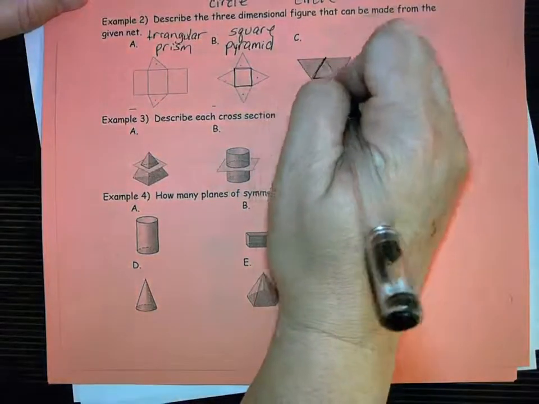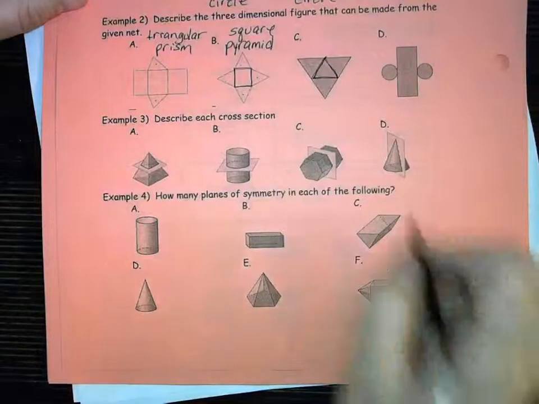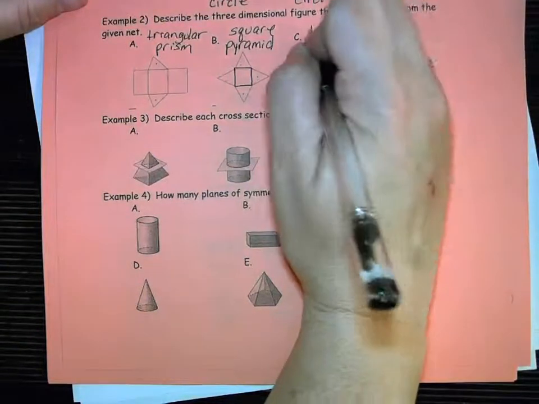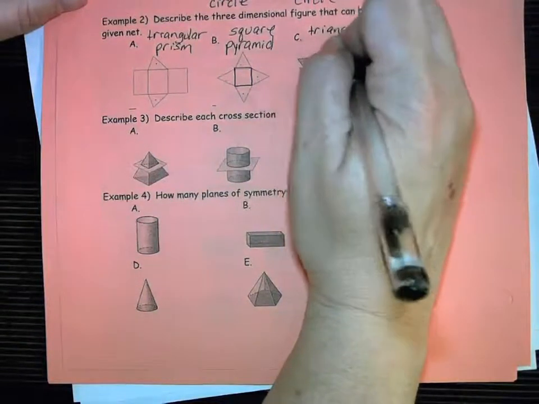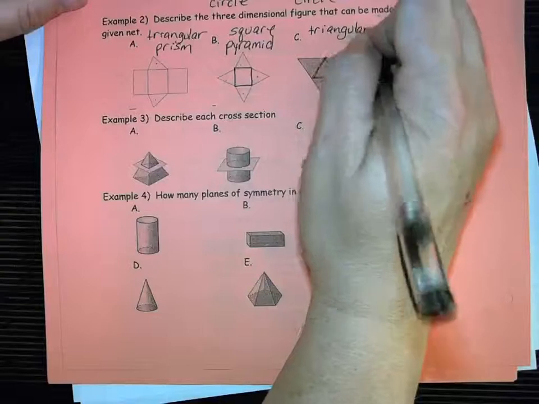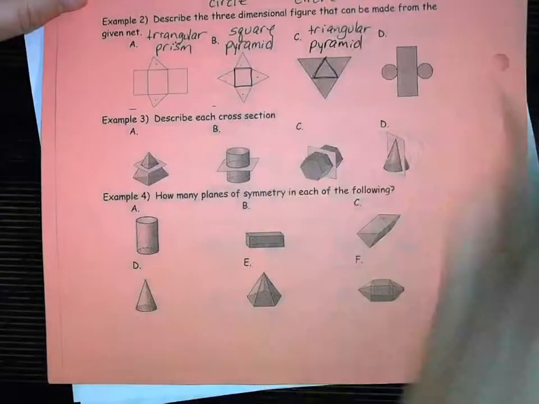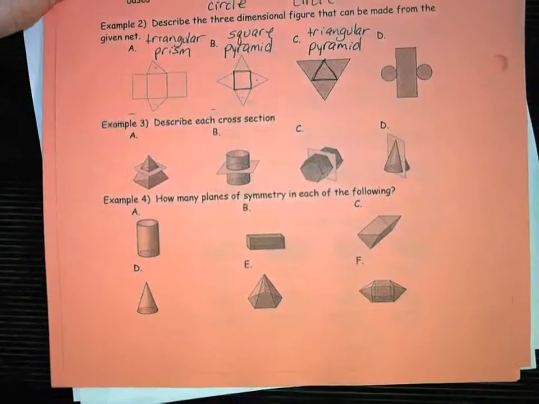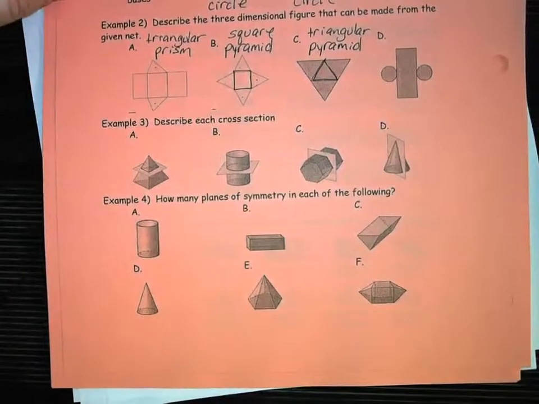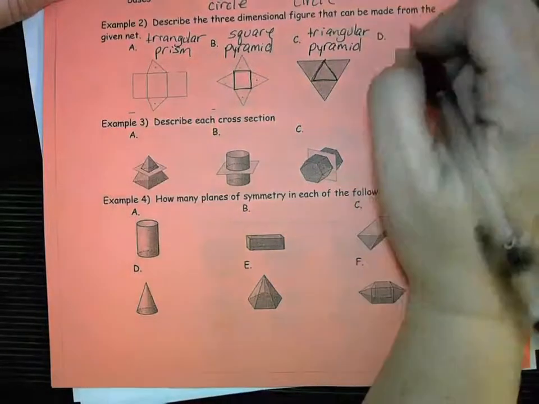And letter C, there we have a triangle, so that would be a triangular pyramid. And letter D, if you took that and folded it up, that would be a cylinder.